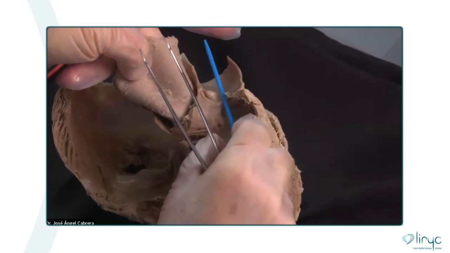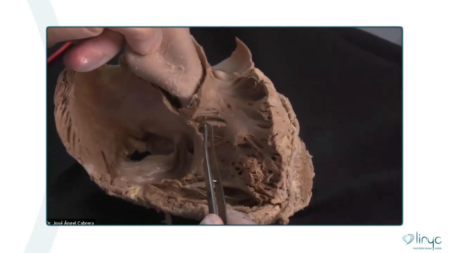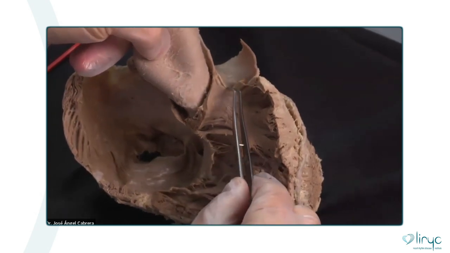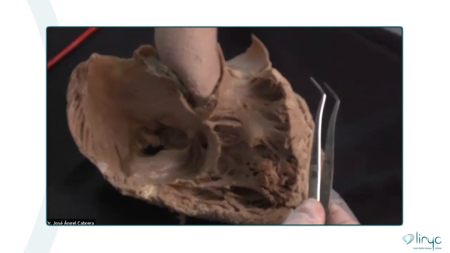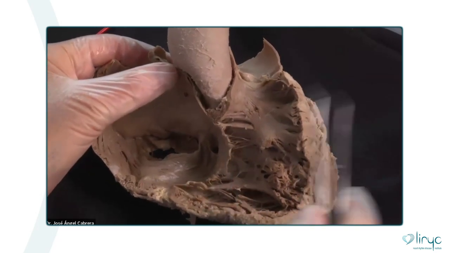The name of this area is the so-called supraventricular crest. This is the pulmonary artery. What is the difference between the pulmonary valve, the aortic valve, and the tricuspid valve?